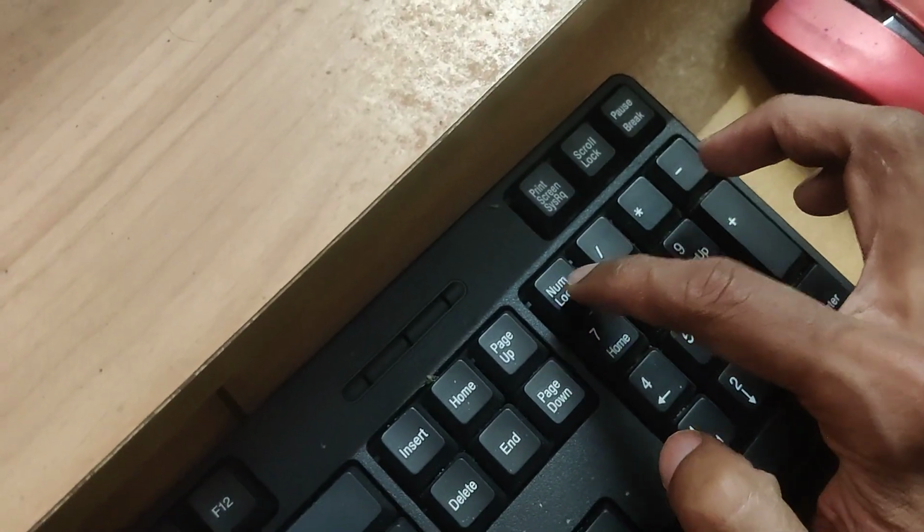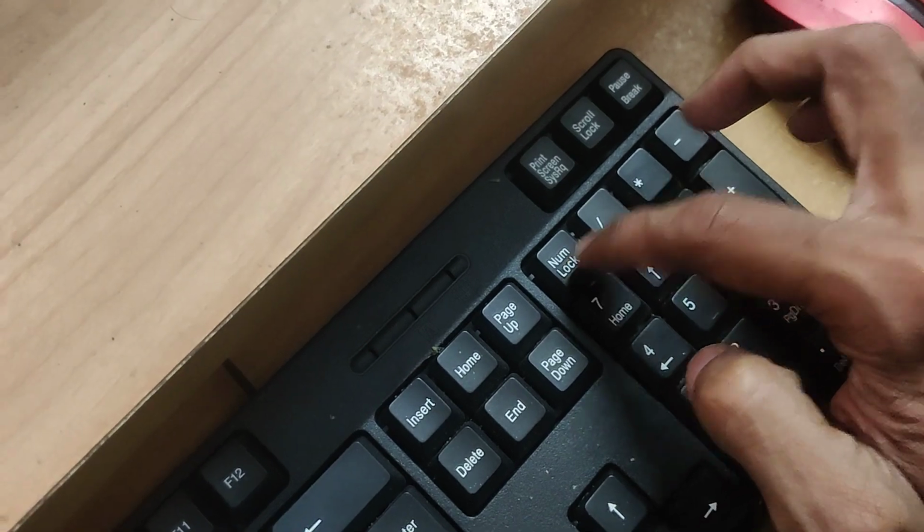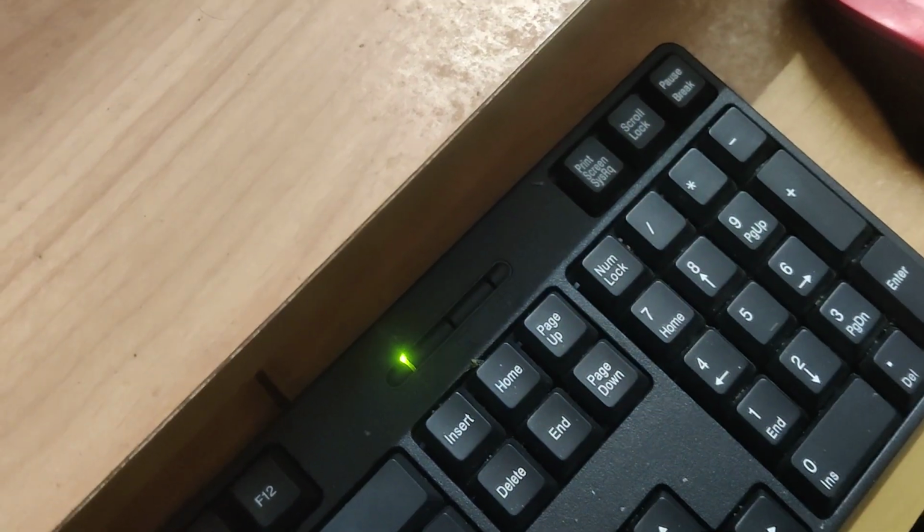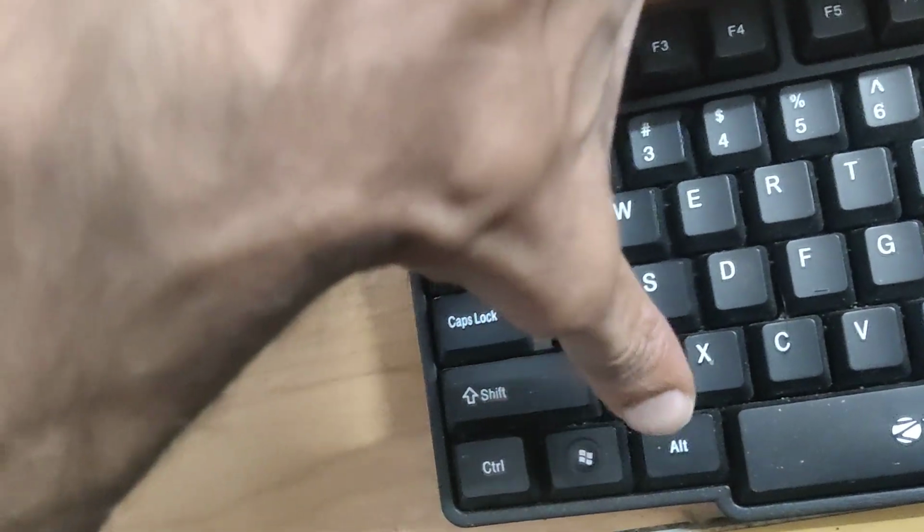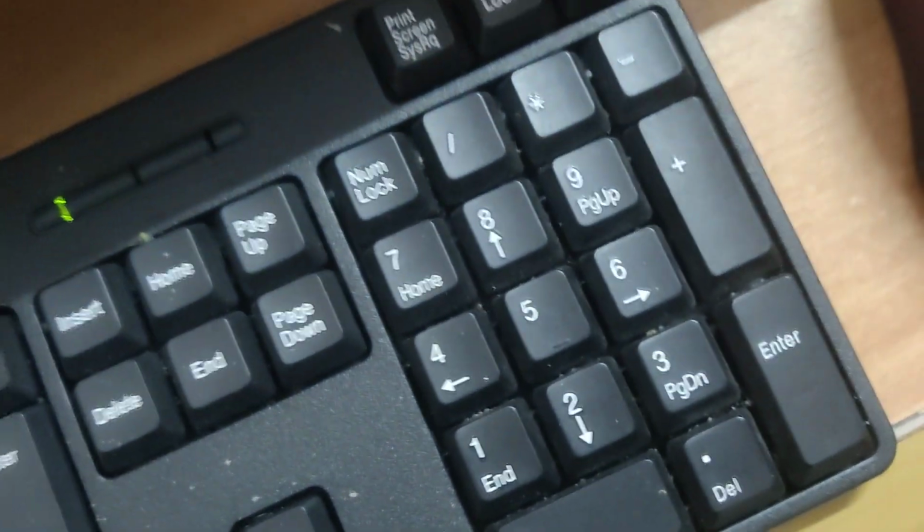After that, go to your computer keyboard. Here you can see the number lock key, and if the number lock is off, you must turn it on. On the left side of my space bar there is an Alt key. You must press and hold this Alt key. Don't remove your finger from the Alt key, and at the same time you can type in this section here.